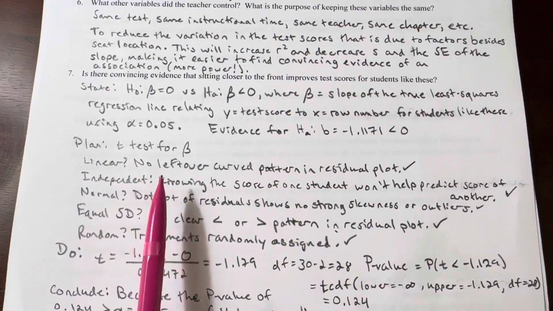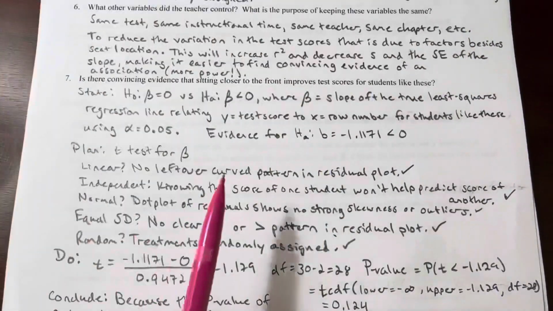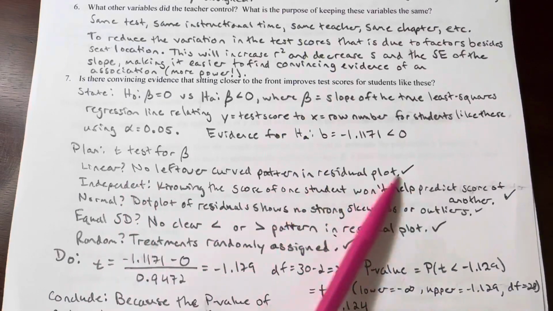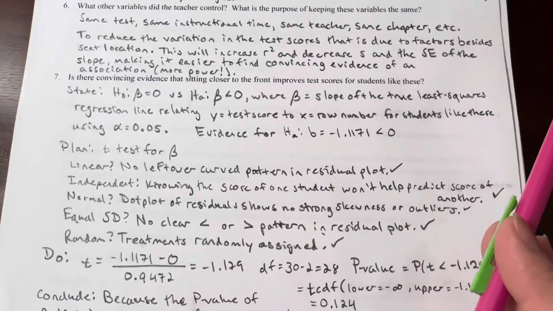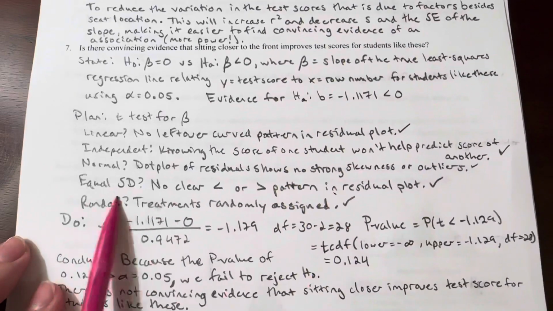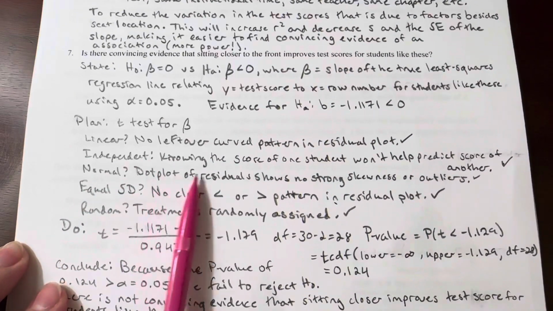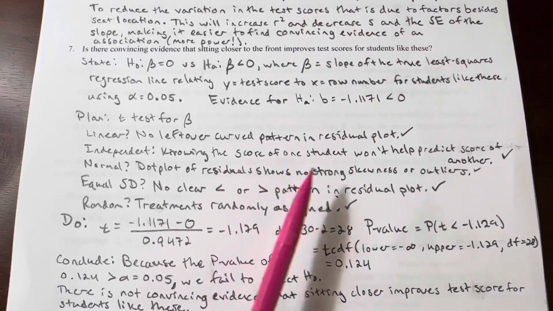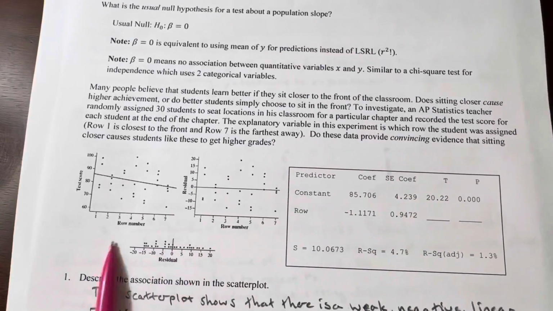First we check linear, and our residual plot over here showed no leftover curved pattern, which means that linear is appropriate. For independent, knowing the score of one student won't help predict the score of another. For normal, the dot plot of the residuals shows no strong skewness or outliers, as you can see here.